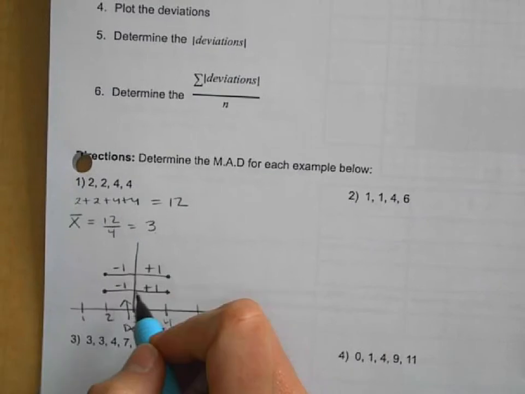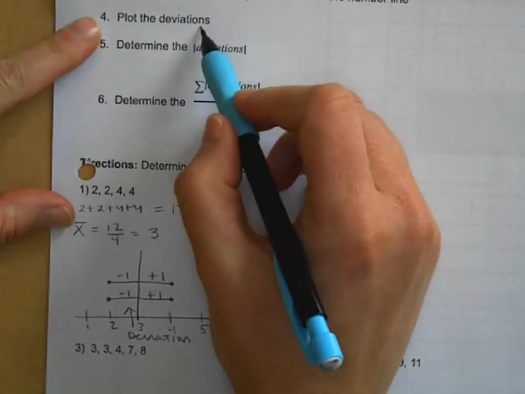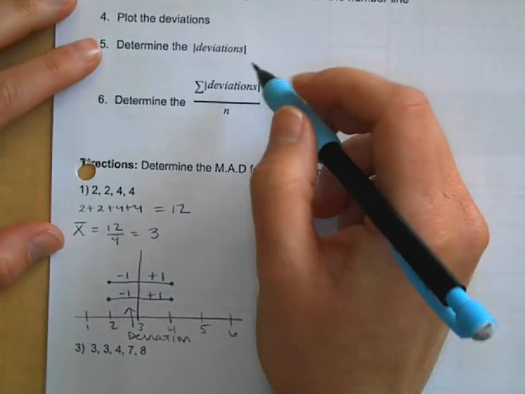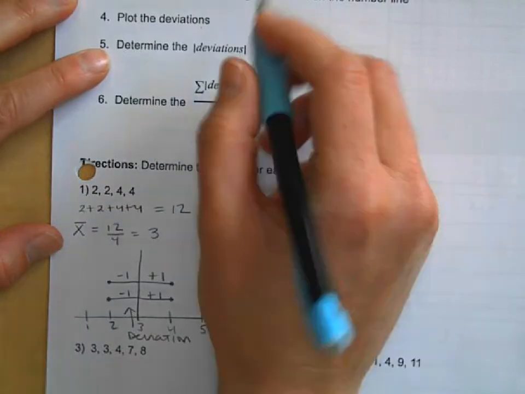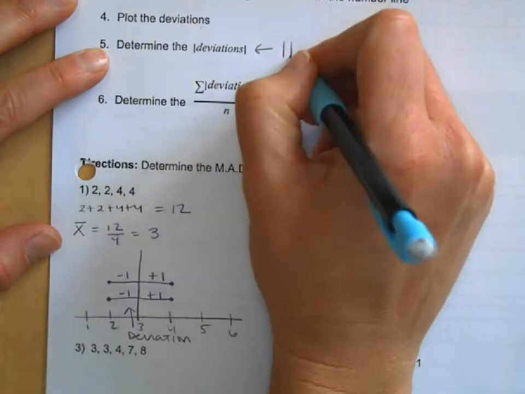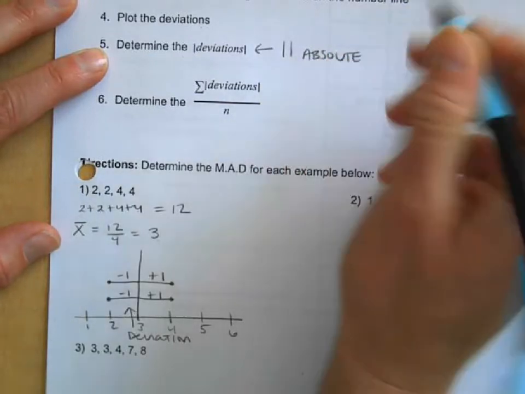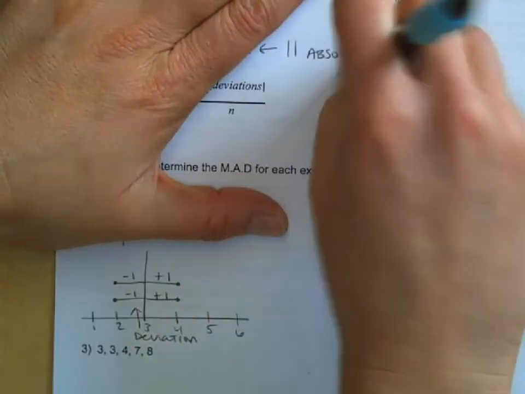So now that we have our deviations, our next step, so we plot the deviations. This is our deviation from the mean, -1, or +1 in this case. Then we need to determine the absolute value. These bars right here mean absolute value. Remember, oops, if I could spell absolute value right.